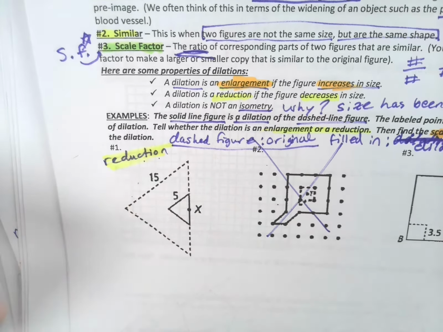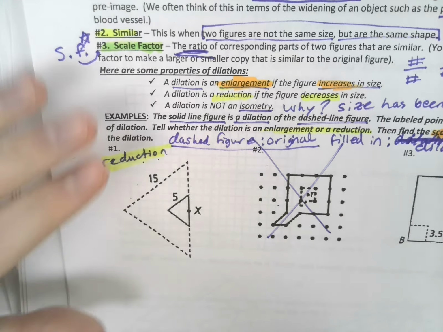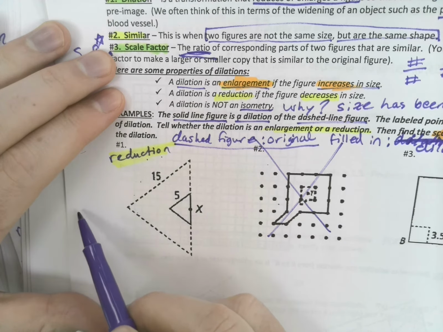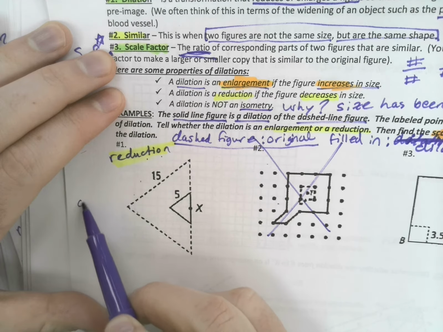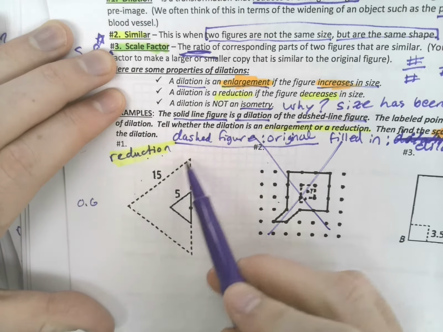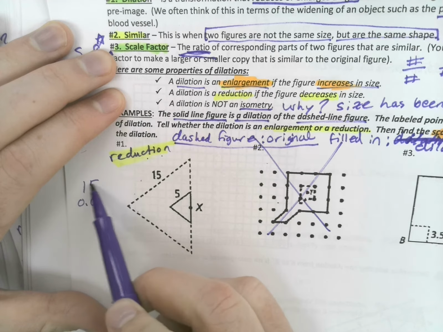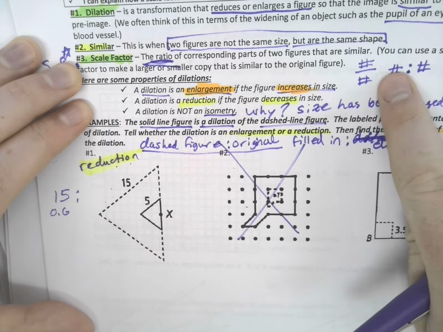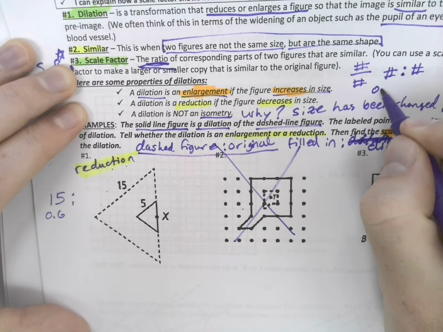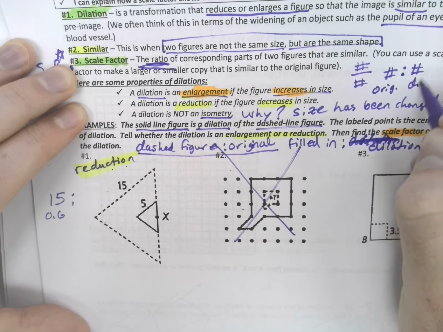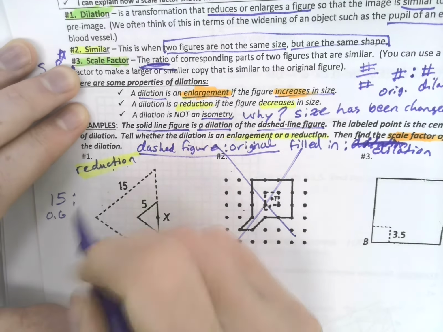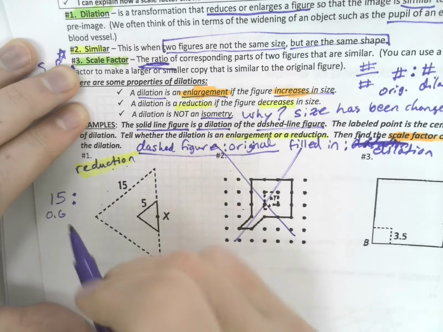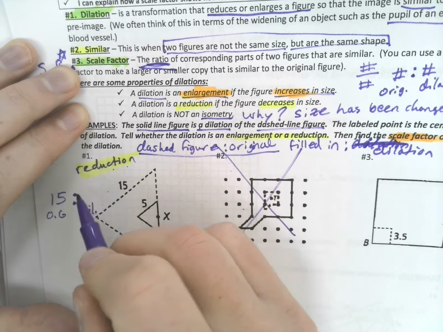Check it out. We always look at the original first. So the original, the OG, we see that was 15. And then our ratio, so there's the original. Here's the dilation. It comes second. And so the dilation is 5.